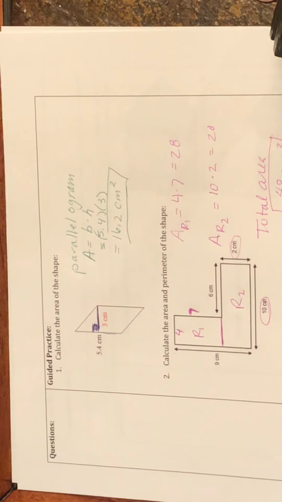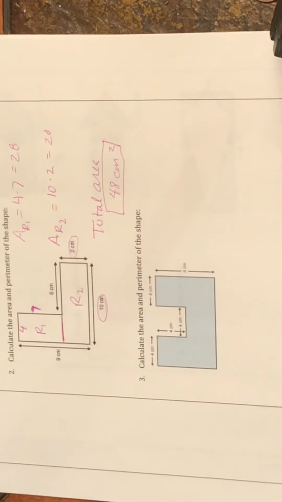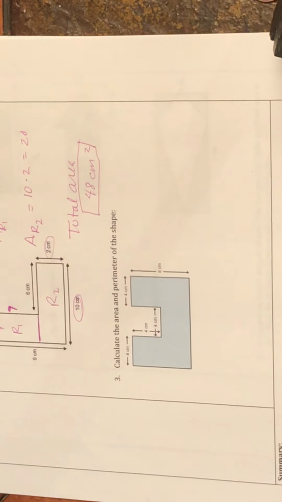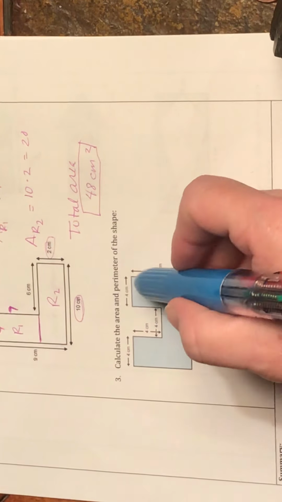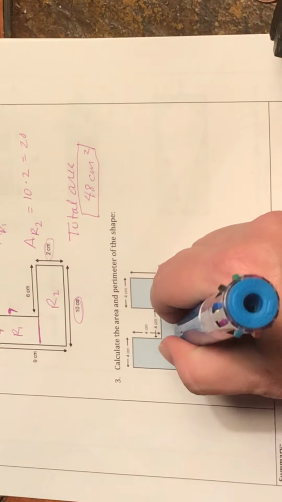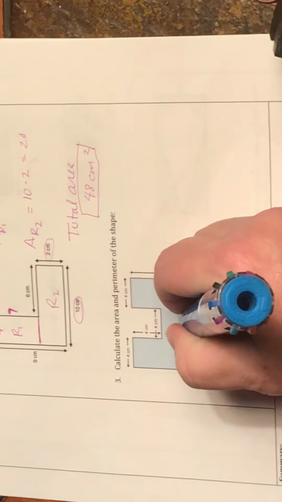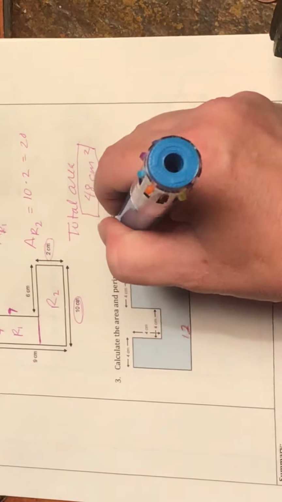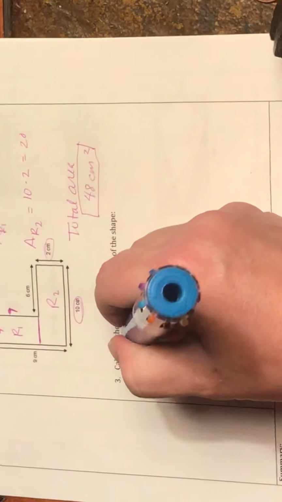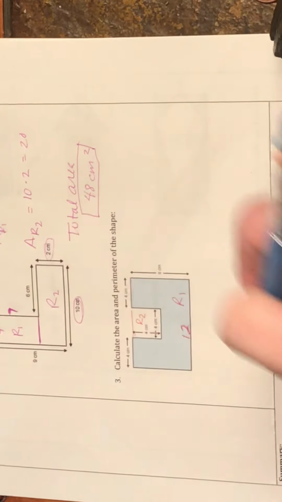Now, when we look at the last example, we can choose to add or subtract. I suppose I could have added or subtracted for number 2, but I'm going to subtract for number 3. Do you see the big rectangle? It would be one that was 8 by 12. 4, 4, and 4. So that side is 12. So I have this huge rectangle.